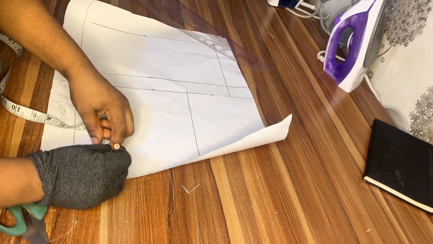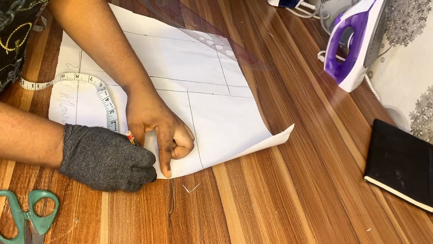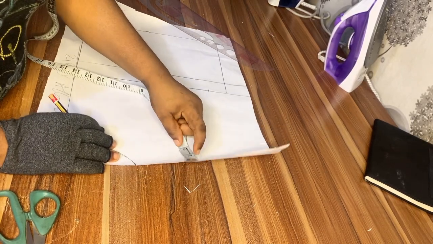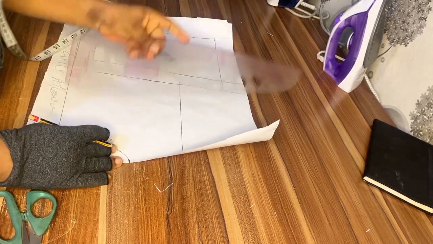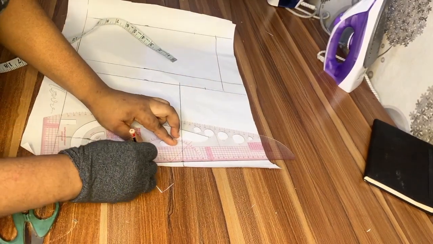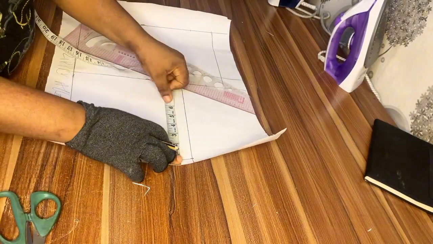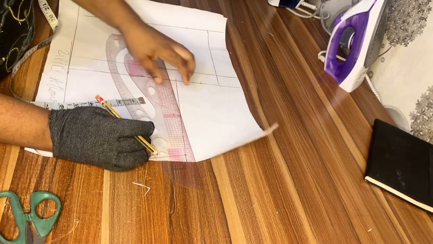I started from the line for my zipper allowance. I'll mark 2 inches for the neck depth. This is for the back and I will connect it. For the shoulder slope, I will come down by half inch. That's just the difference. Mark half inch. So I will still divide my chest line by 2. On the midpoint, I'll come in by half inch.